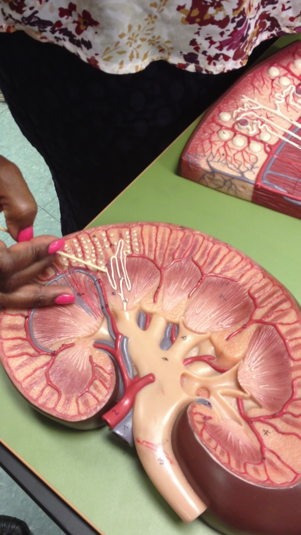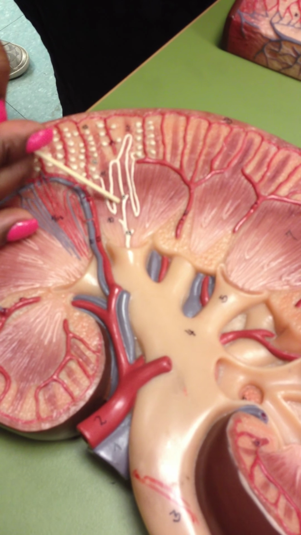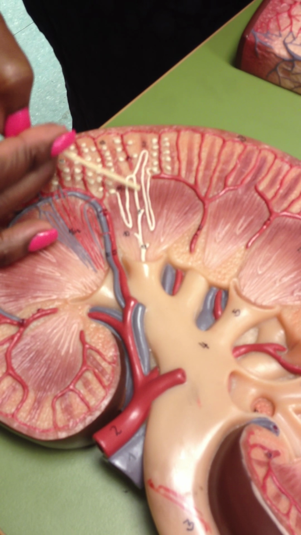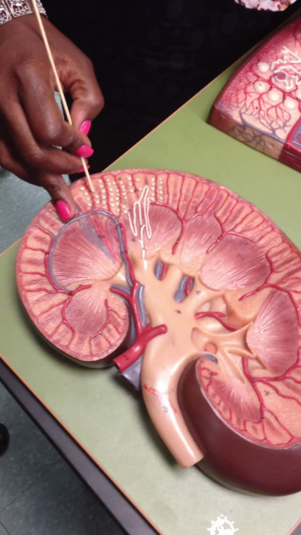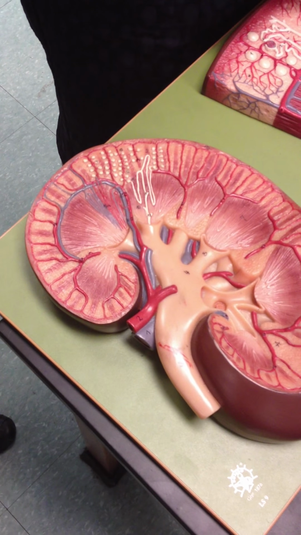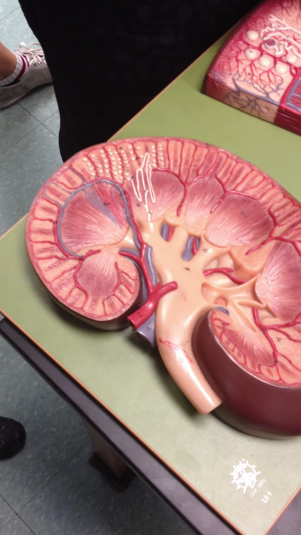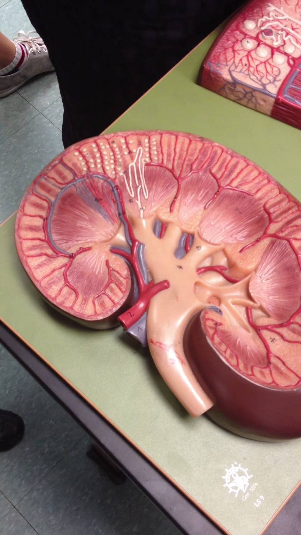Okay, this will be like the descending limb. This will be the ascending limb, and then this whole area is called the loop of Henle, and this will be the collecting duct. Because urine is being formed in the glomerulus. The glomerulus is there to keep what it wants, filter what it wants, and when it doesn't want it, excrete it back into the bloodstream for it to go back into the venous system, the blood.